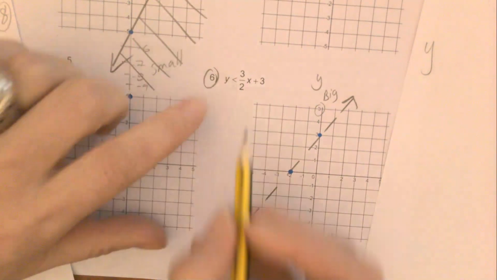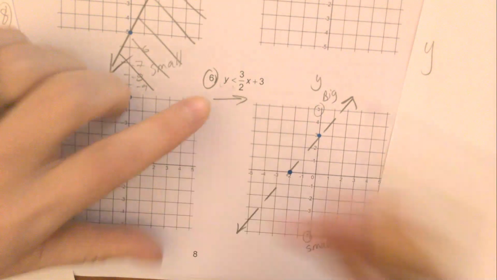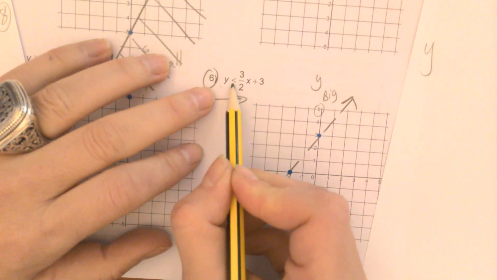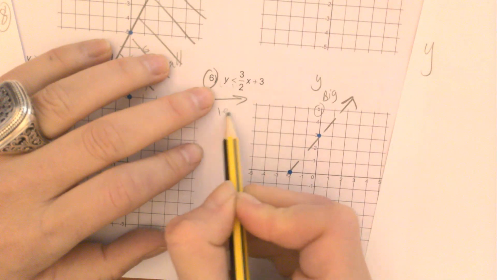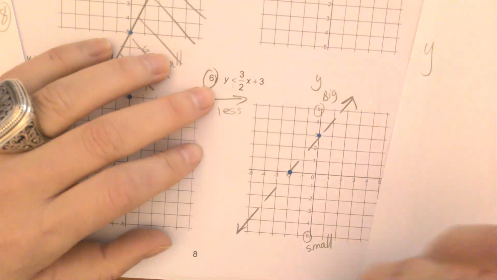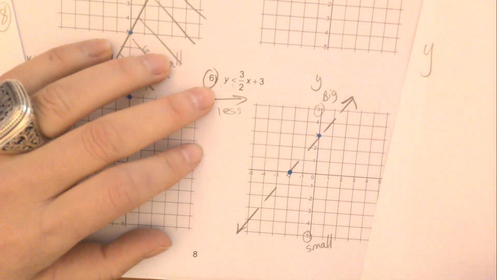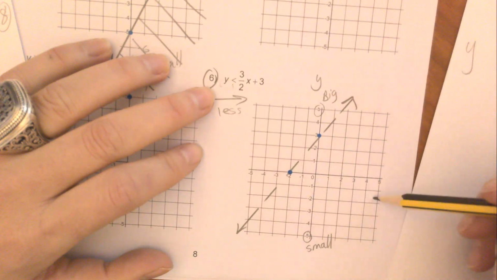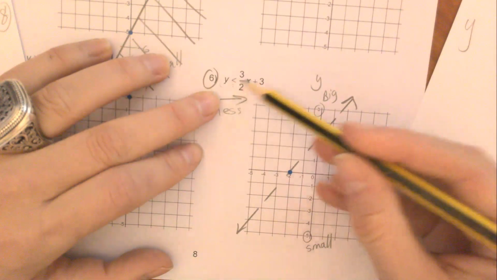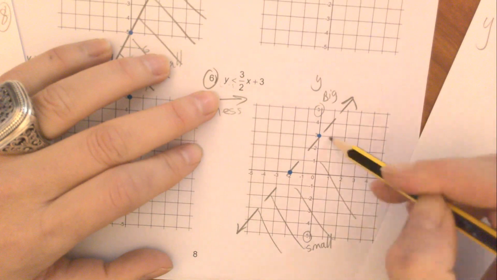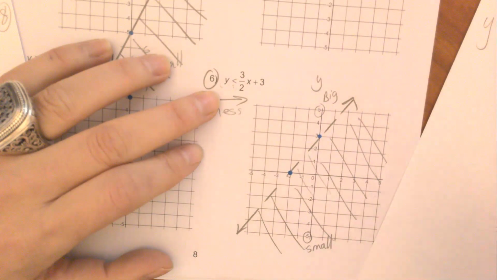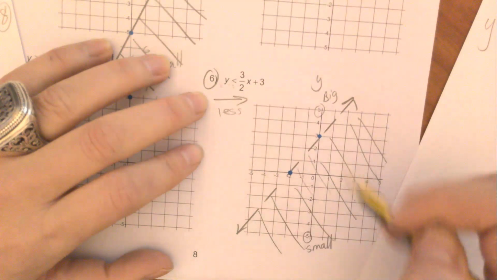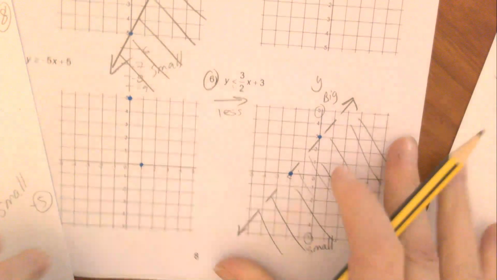Let's read it. Because y is by itself, I can do it this way. All the y's have to be less than, less than. Does less go with big or small? Small. So all the y values down here, when I put them in this, will make it true. So this is the true side, so I color it. It says y has to be less than, so I color the small side. Okay, you finish the other ones for homework.